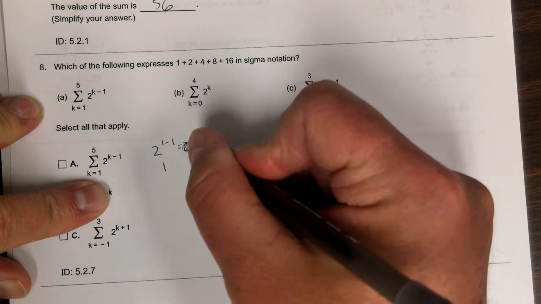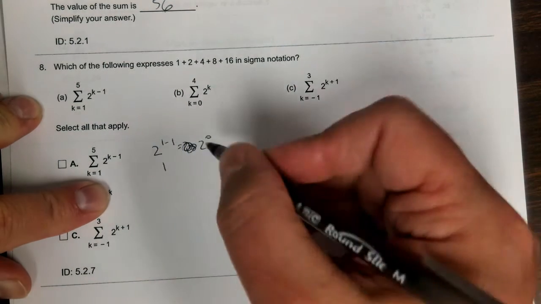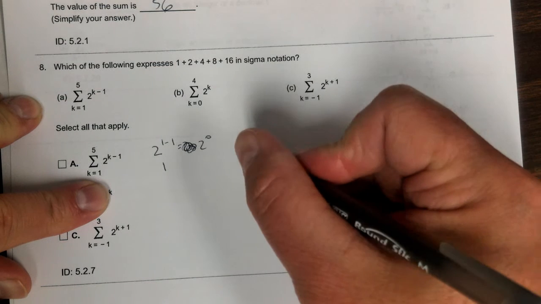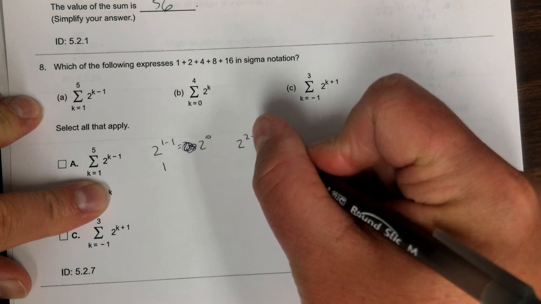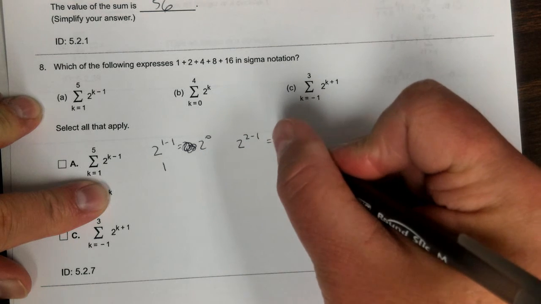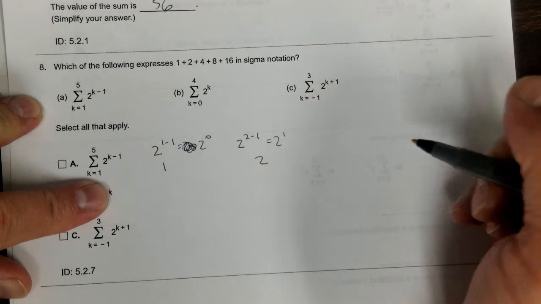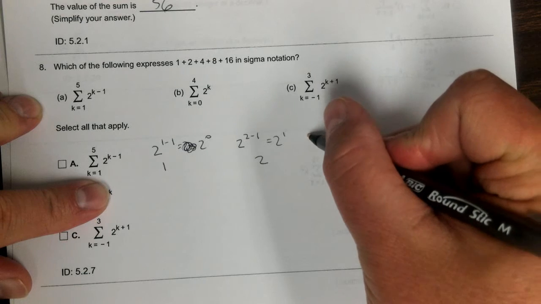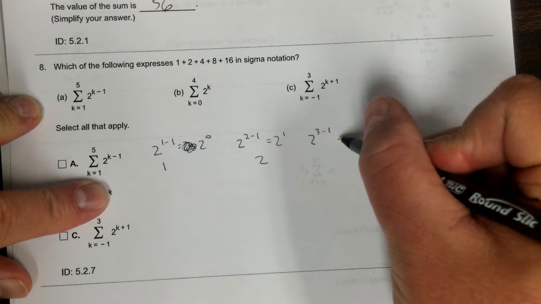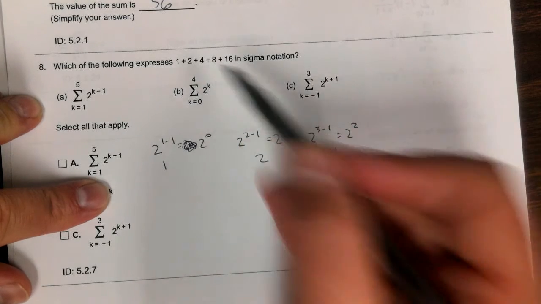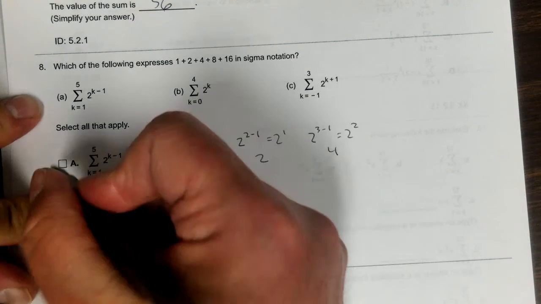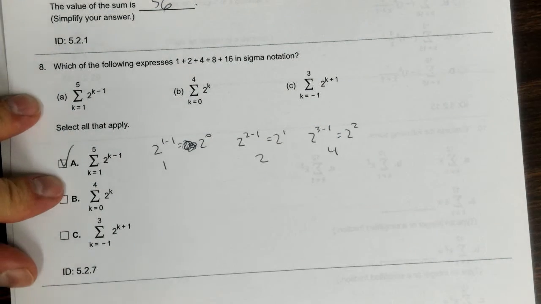Whoops, not 20. 2 to the 0 power, which is 1. And then for the next one, you need 2 to the 2 minus 1. So that's 2 to the first, which is 2. And then 2 to the 3 minus 1. So 2 squared is 4. And so seeing that 3 of the numbers match already, that's a good indication it's going to work.